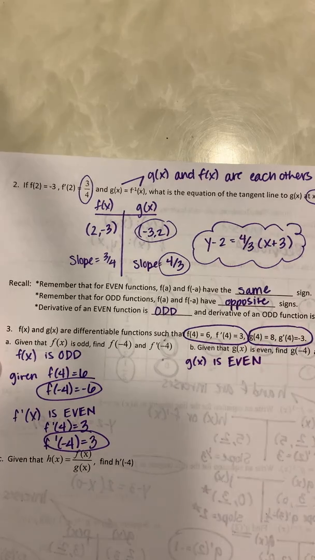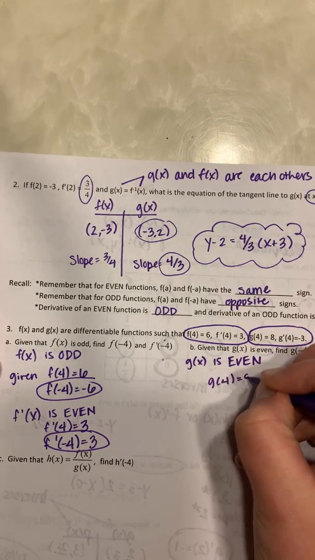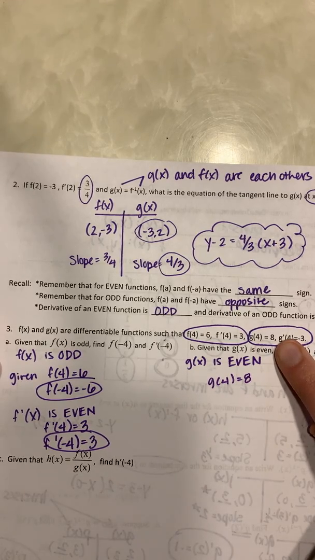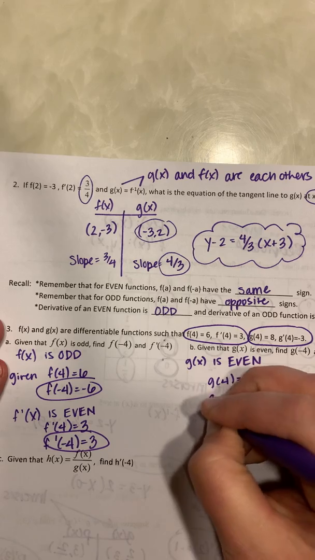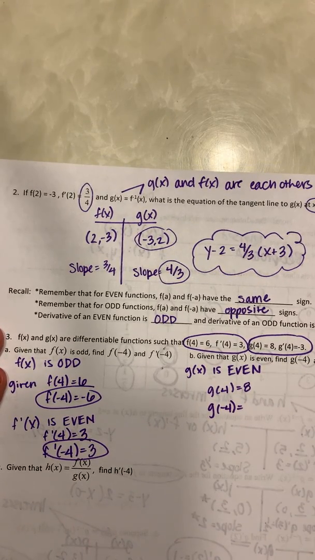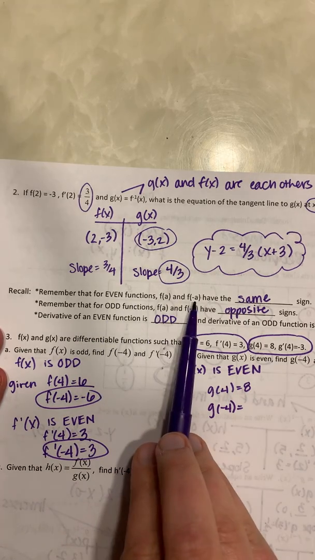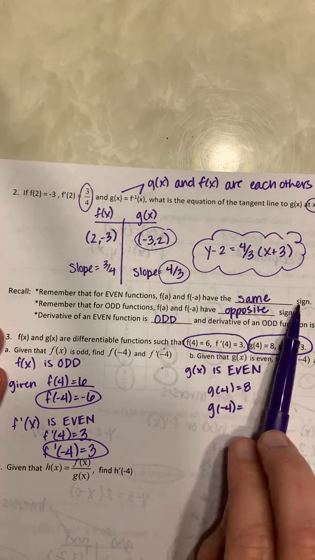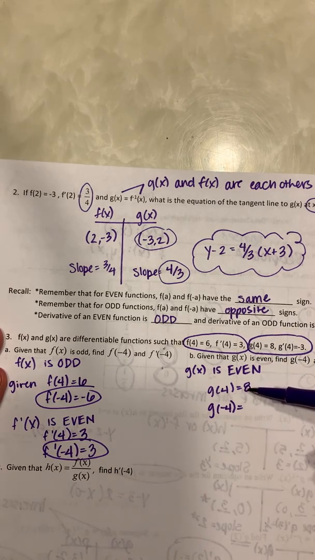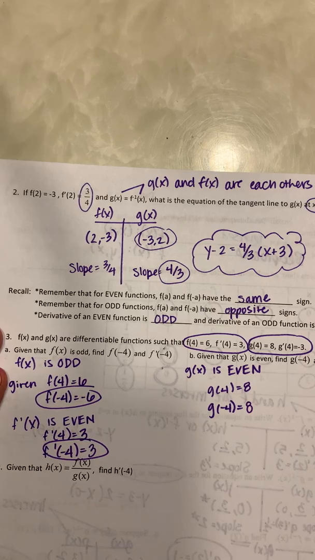Okay, it tells me g of x is even, then it tells me that g of 4 is 8. That's given right here in the question. So if g of 4 is 8 and g is even, then I need to find g of -4 using my properties. Remember, look up here at the top: whenever my function is even, f of a and f of -a should have the same sign. So if g of 4 is 8, then g of -4 should also be 8.